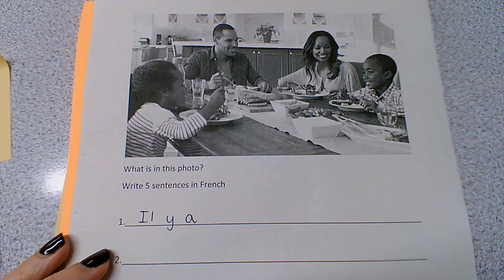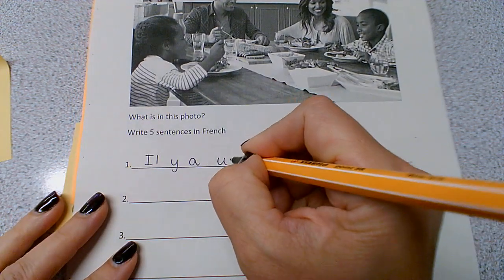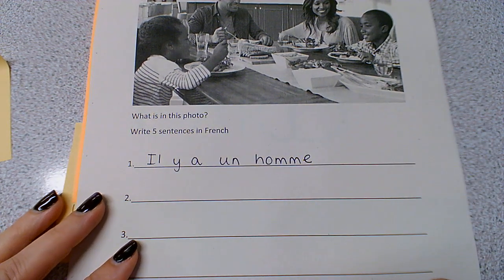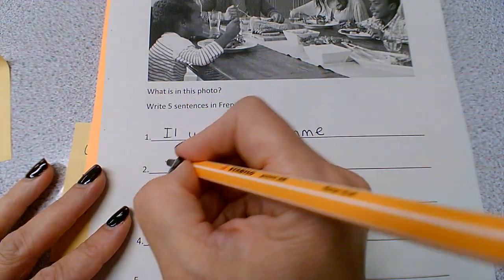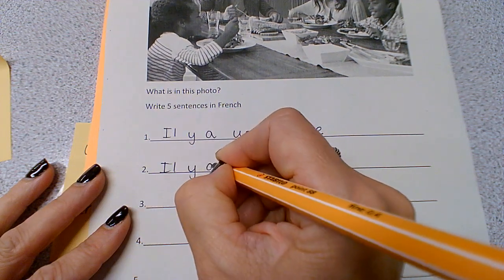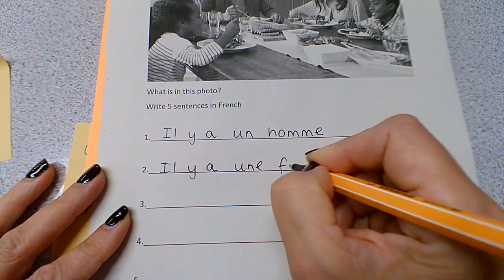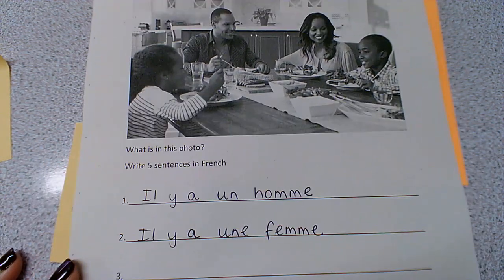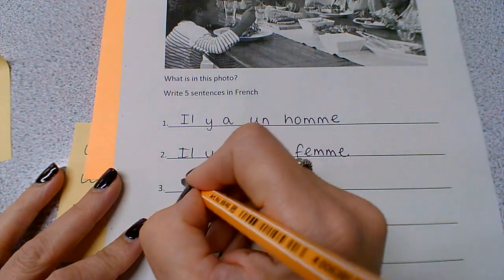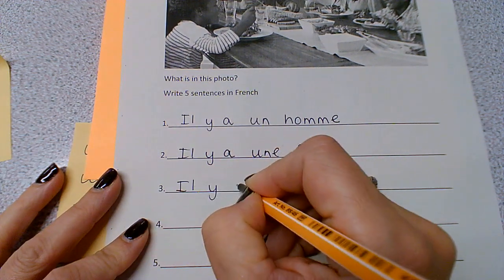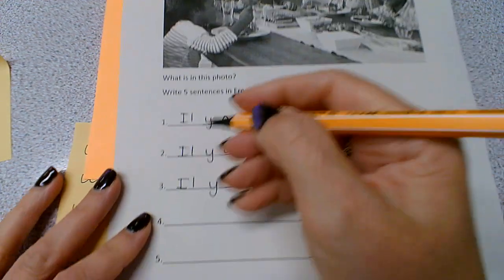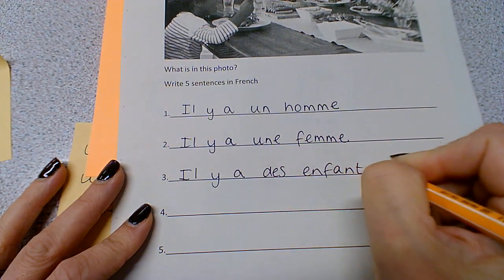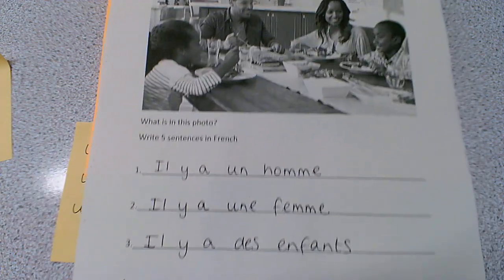Handily, this one has a man, a woman, a boy, and a girl in it, so let's start off nice and simple. Il y a un homme. There is a man. I now have 2 points on my foundation writing paper. Second question. Il y a une femme. There is a woman on this picture, so I now have 4 points. Excellent. Now I'm going to take the children together as a group and say il y a des enfants. There are some children, just to show you a bit of variety for question 4 and 5.